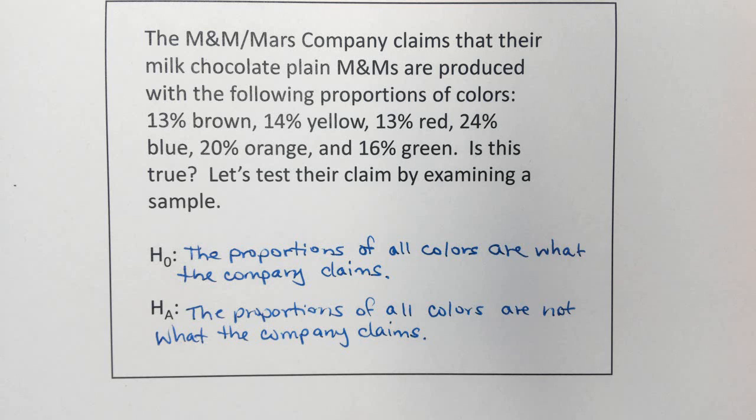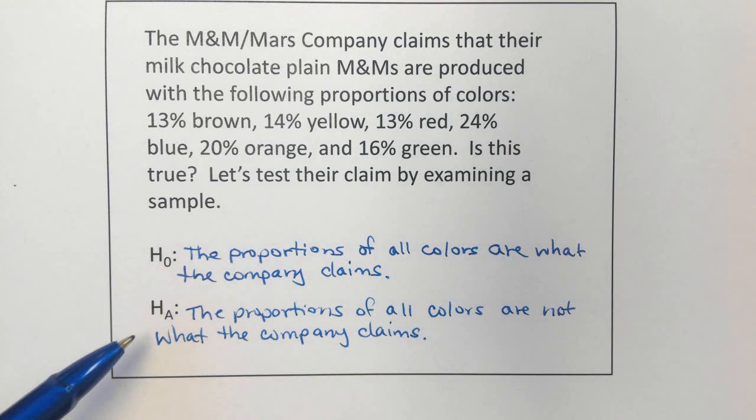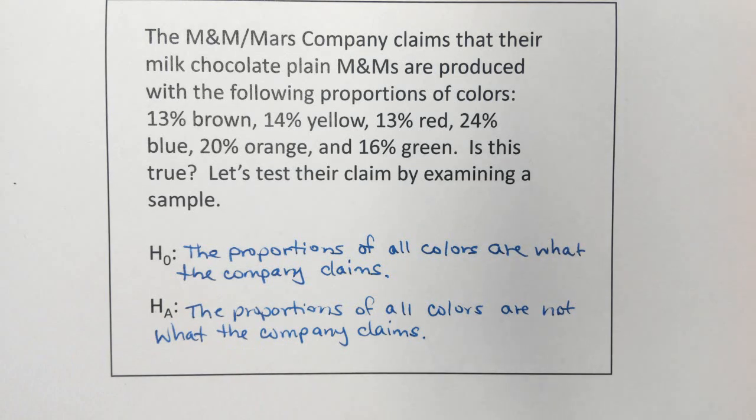And you're going to compare your M&Ms to their claim to see if you believe that it's the same, their null, retain it, or that it's different enough to reject and go with the alternative.